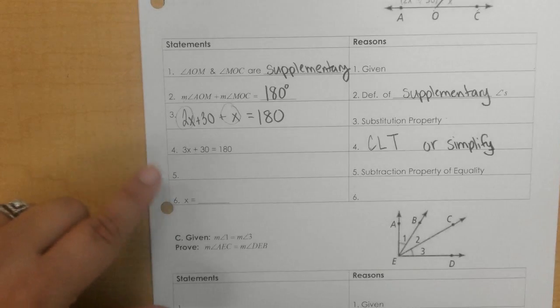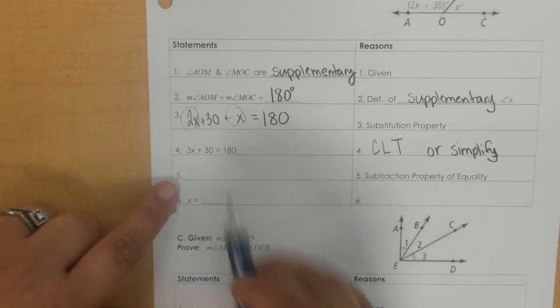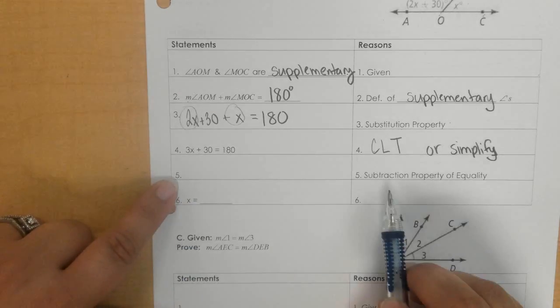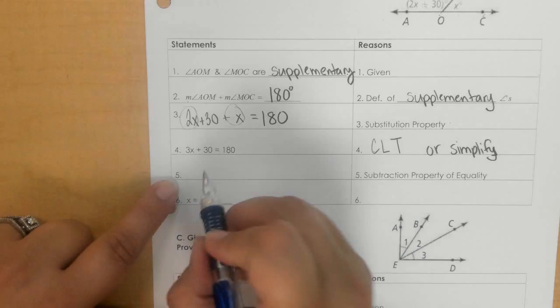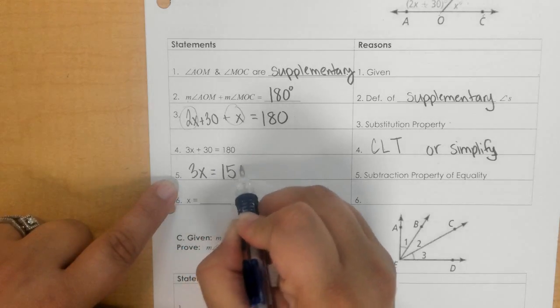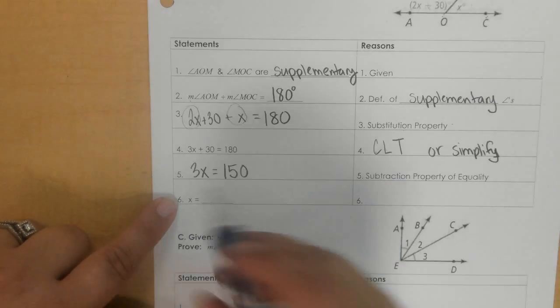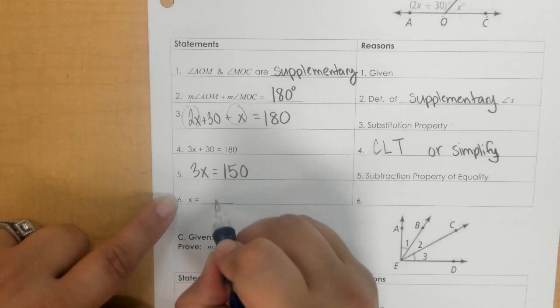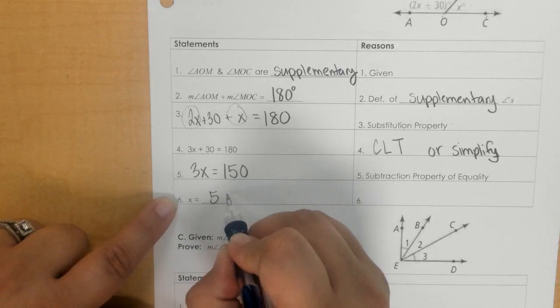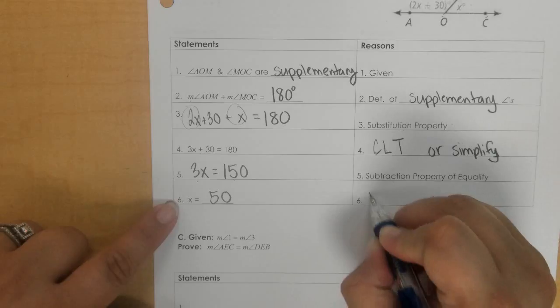Then at number 4, to go to number 5, you need to subtract 30 from both sides, so that's the subtraction property. If I subtract 30, I get 150. Then to do the last step, I divide both sides by 3, and 150 divided by 3 is 50. That would be the division property.